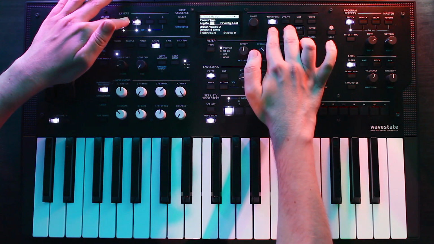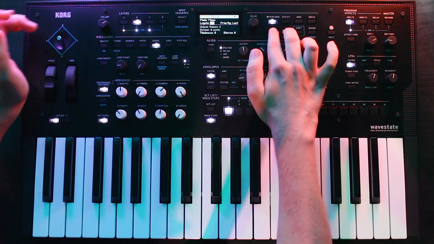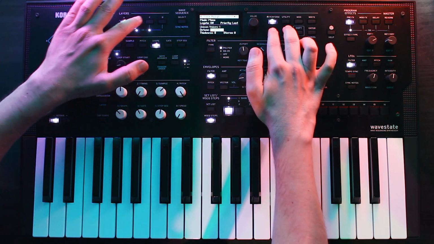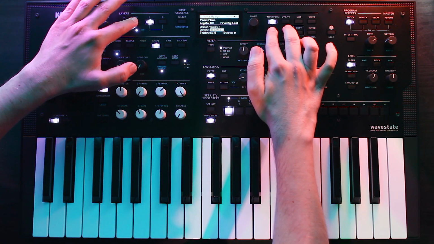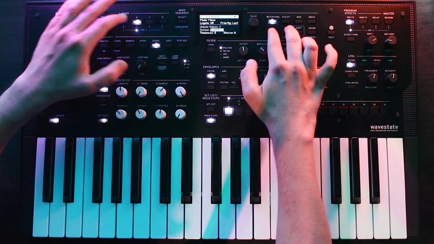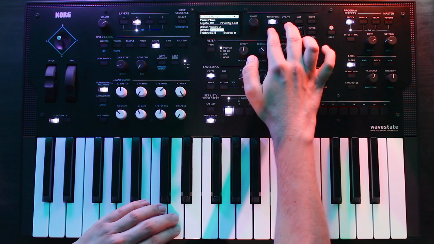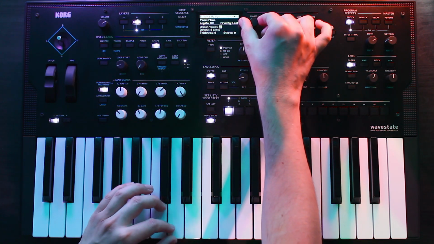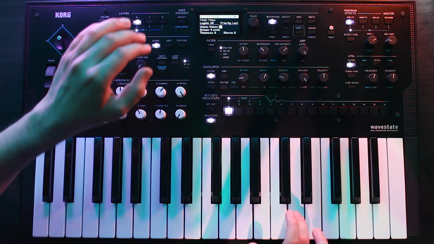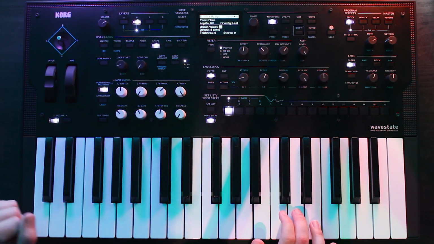Legato is off. Now for layer B, I used 2 voices and I detuned them slightly. Let's hear how it sounds without detune. Actually, this should be on 0. This is how layer B would sound with just 1 voice. This is 2 voices.